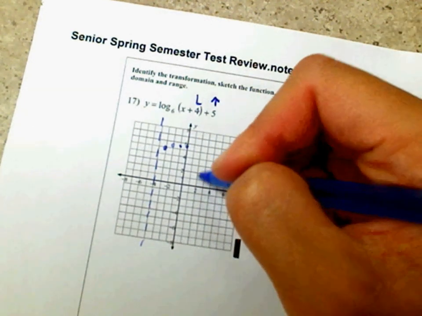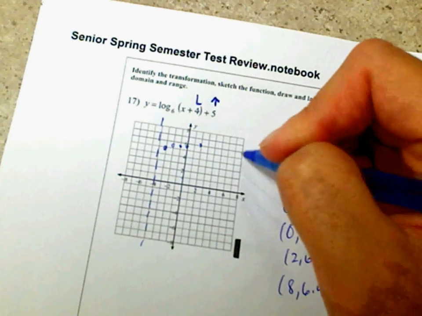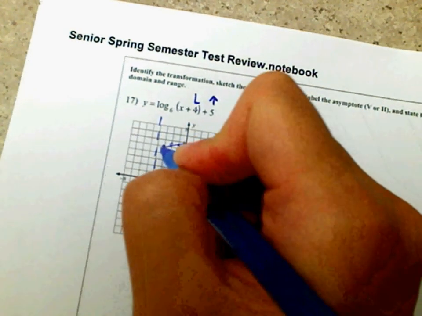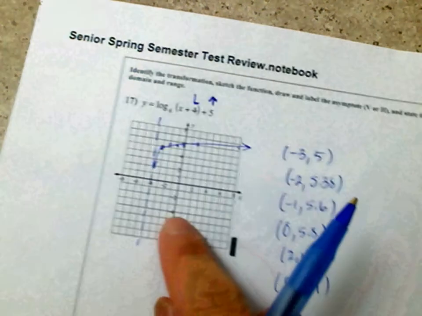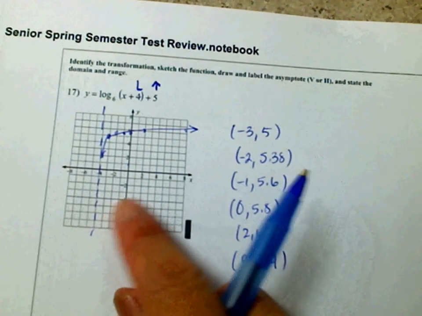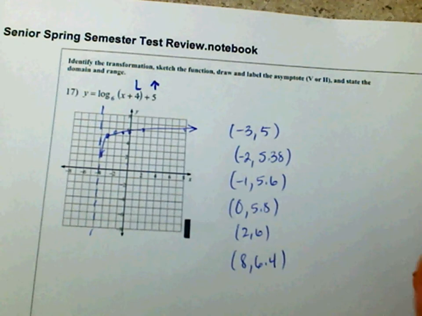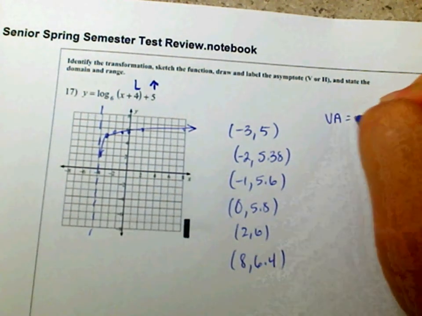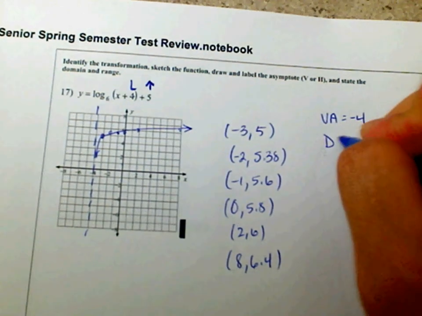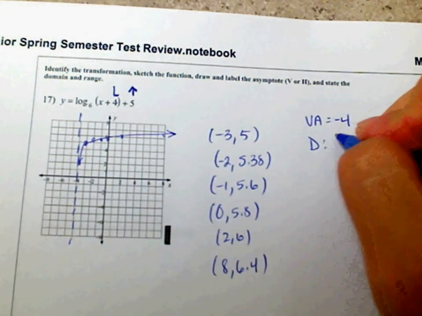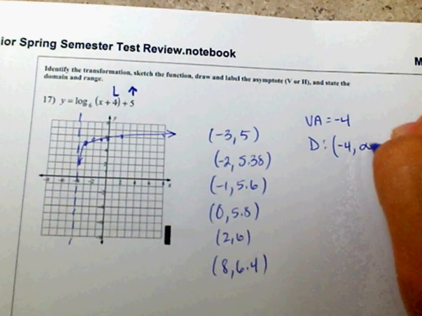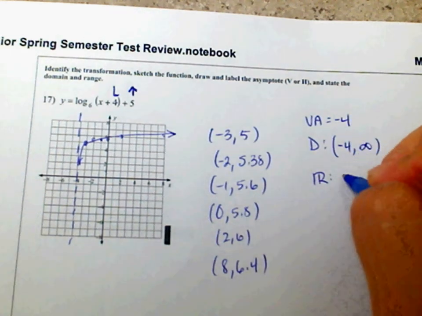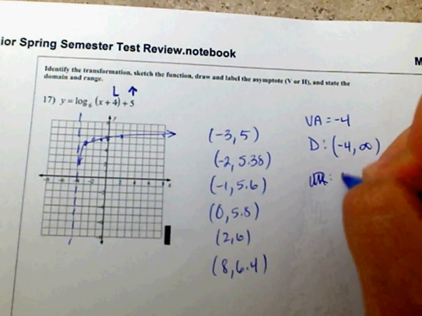Now connect your points and add your tail. It's approaching it, but it never crosses. And now let's give our asymptote. Okay, so this is a vertical asymptote, is at -4. Your domain will always start at -4, not including, going to infinity, and your range will always be all real numbers. Let me write that correctly. Range is all real numbers. So there you have it.